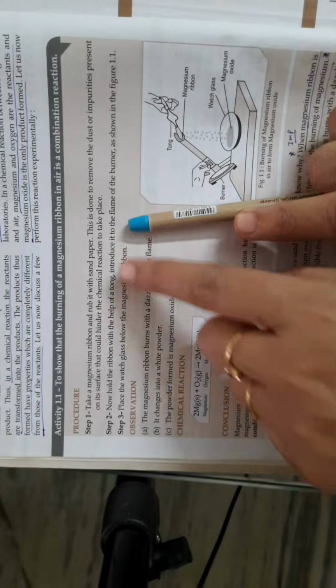So let's read this activity in detail. Sometimes we get questions regarding this activity. Take a magnesium ribbon and rub it with sandpaper. So this is the first in-text question. Why should a magnesium ribbon be rubbed with sandpaper? Okay, why do we rub it?